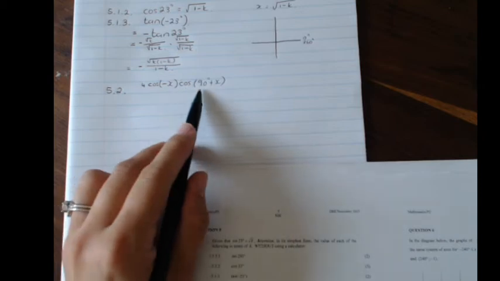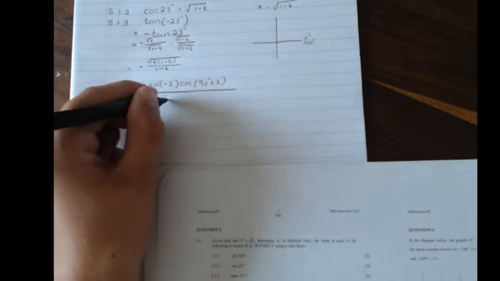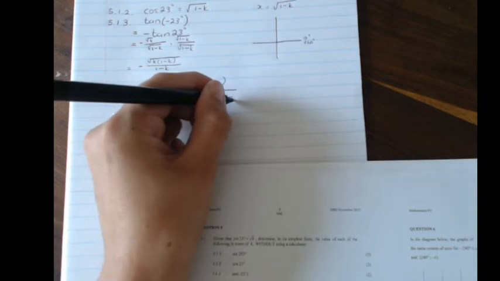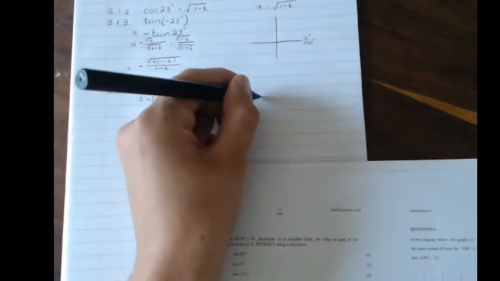So I have 4 cos of negative x times cos of 90 plus x, over sine of 30 minus x cos x plus cos of 30 minus x sine x.